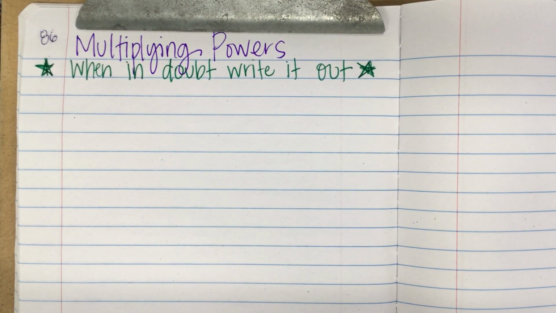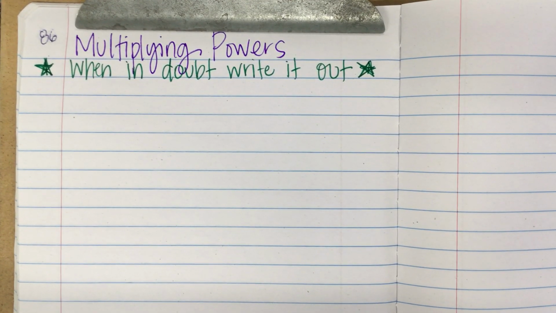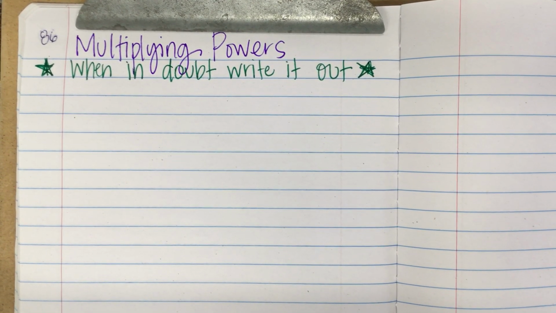We're going to get into the geometry behind it, the algebra behind it, why it works. So this whole idea of writing it out, that means to expand, right? In the world of powers, the whole thing is called a power, right?